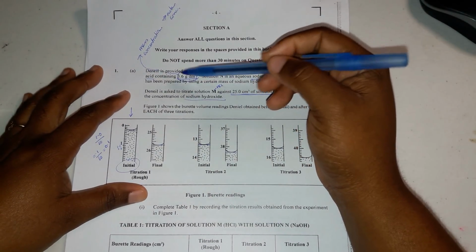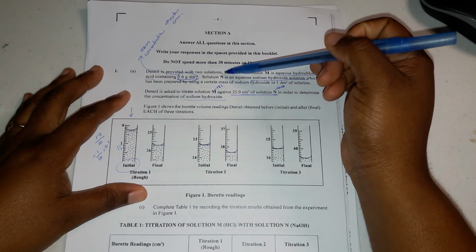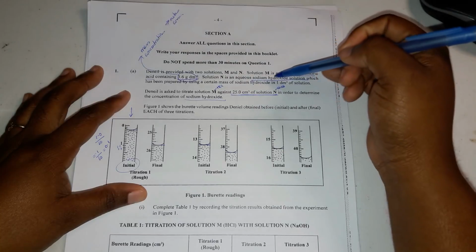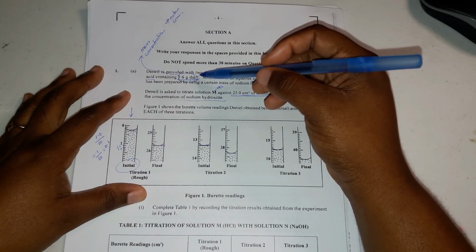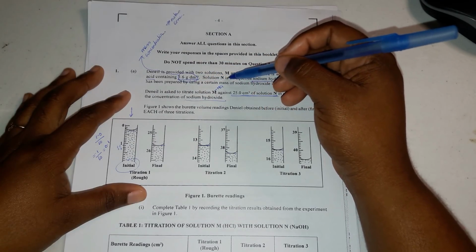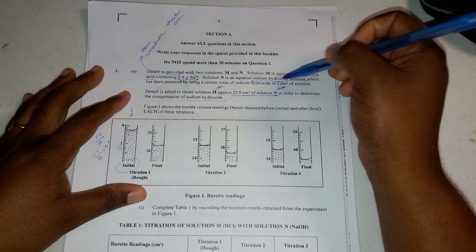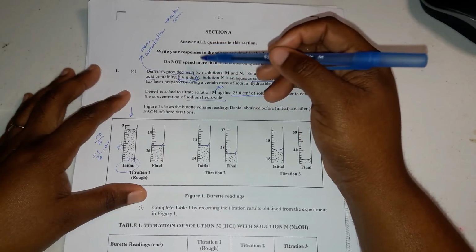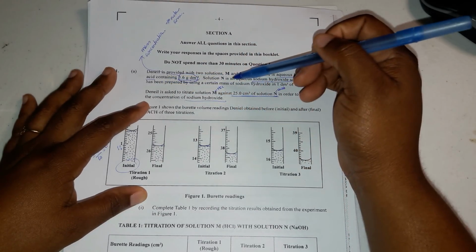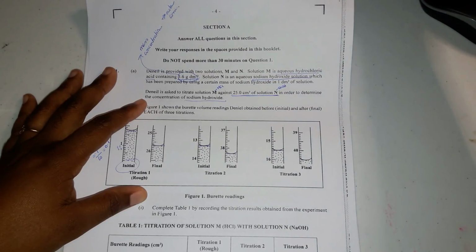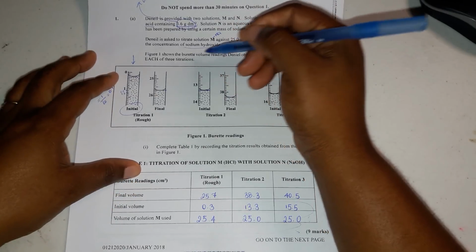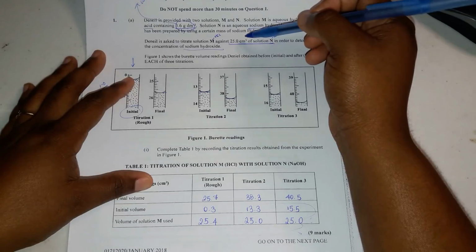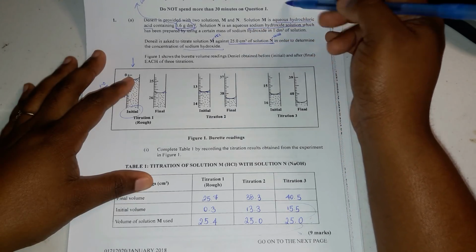So it says, the Neil is provided with two solutions, M and N. Solution M is aqueous hydrochloric acid containing 3.6 grams per dm cube, whereas solution N is an aqueous solution of sodium hydroxide, which has been prepared by using a certain mass of sodium hydroxide in 1 dm cube of solution. So the Neil is asked to titrate solution M against 25 centimeters cube of solution N.